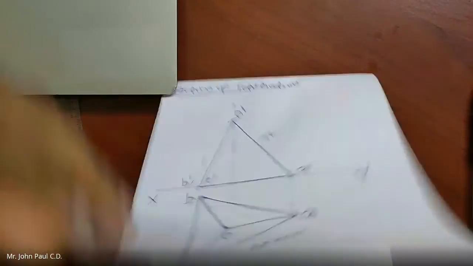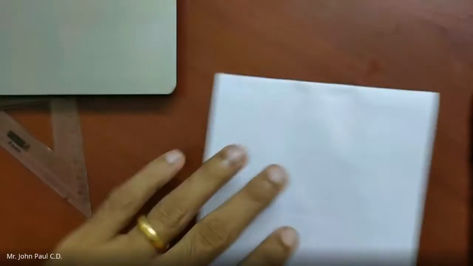I shall draw one more triangle here. Exact dimensions.